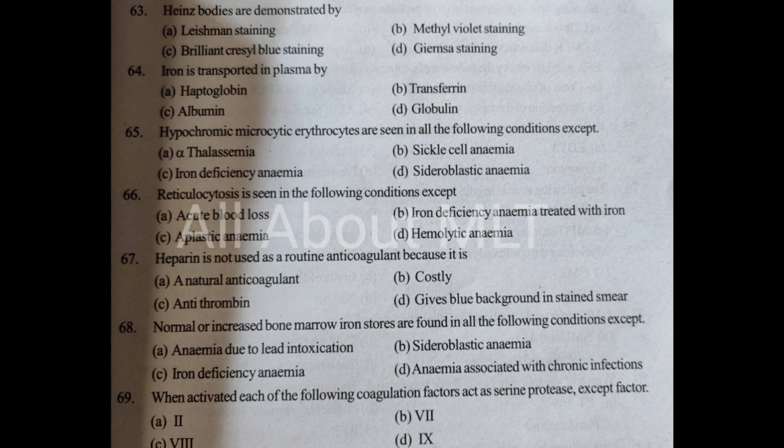Reticulocytosis is seen in the following conditions except: option A, acute blood loss; option B, iron deficiency anemia treated with iron; option C, aplastic anemia; option D, hemolytic anemia. And the answer is option C, aplastic anemia.